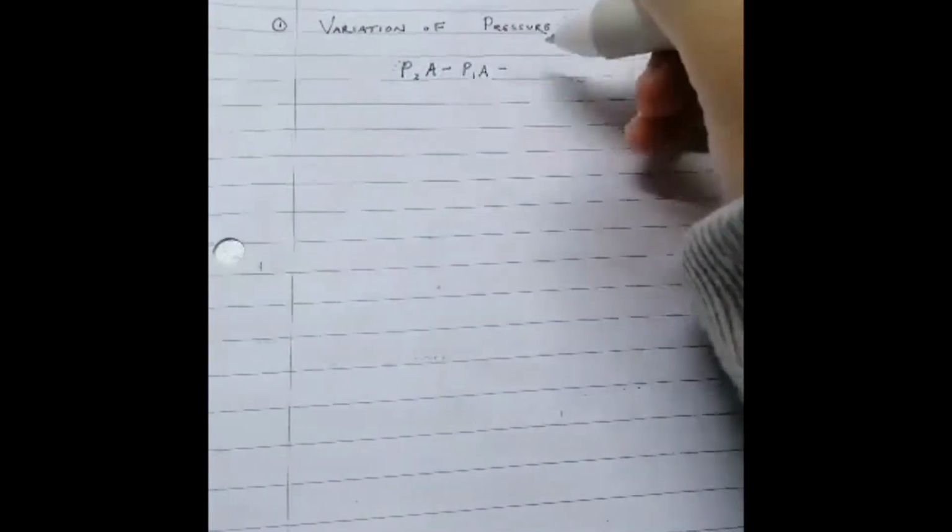The sum of these forces would be 0 as they are in equilibrium. The net force shall be 0. Thus, P2A minus P1A minus mg is equal to 0.